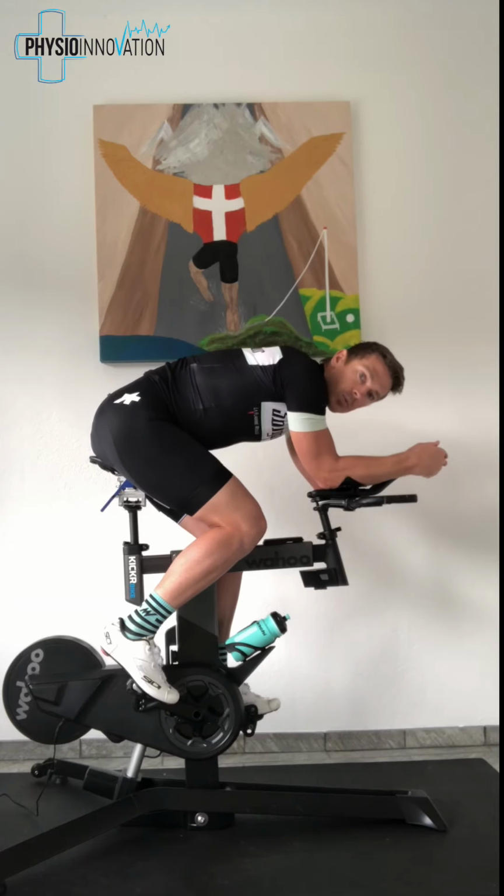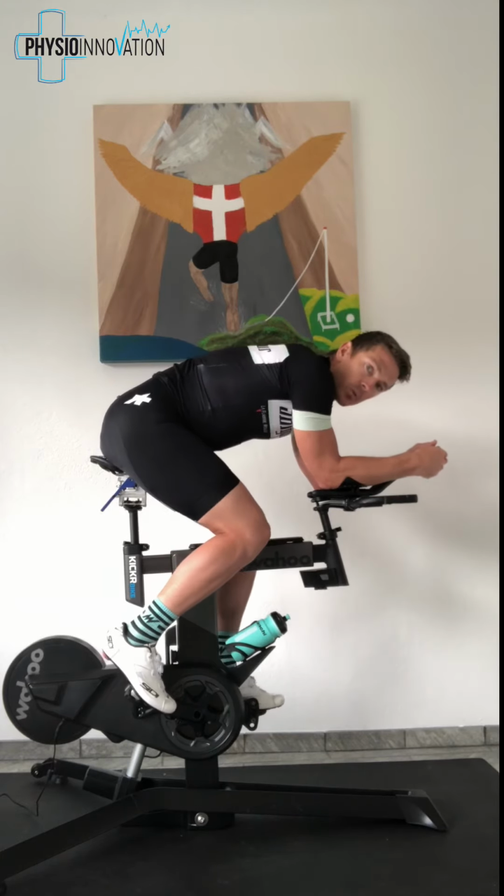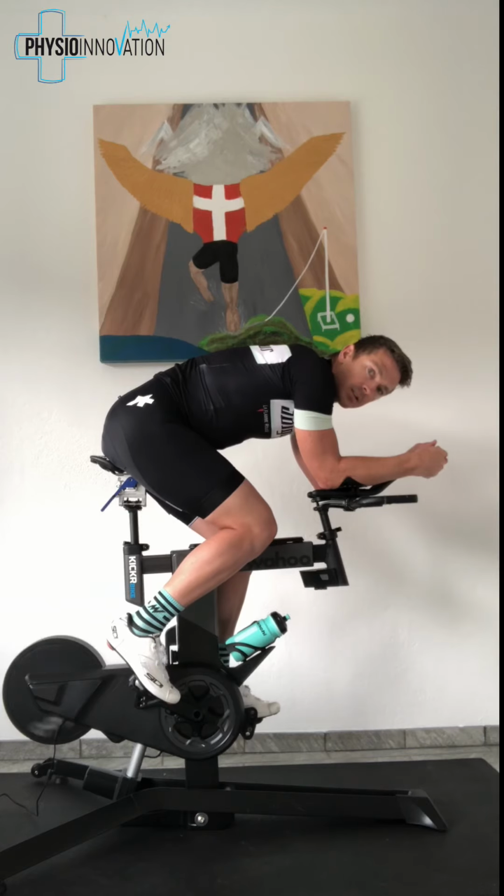So I want to hide in the wind, and the way we use bike fitting within TT cycling is really trying to find the adjustment where the rider can be, well, you can call it as small as possible, but use as big muscle groups as possible in the most efficient way.